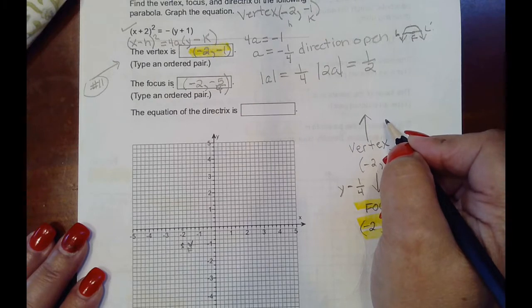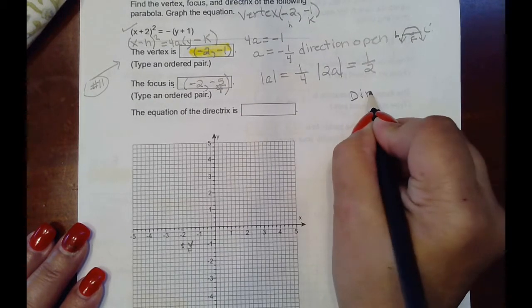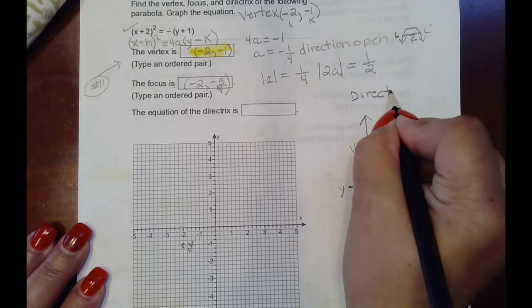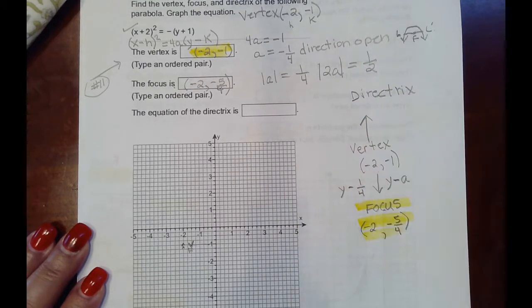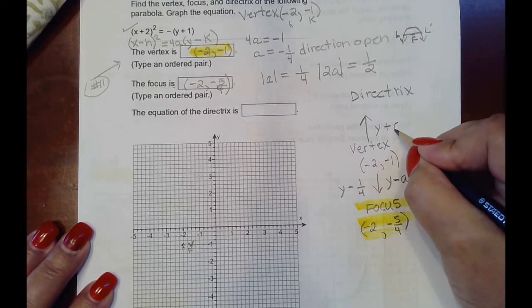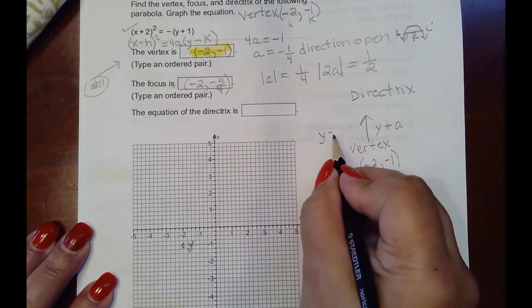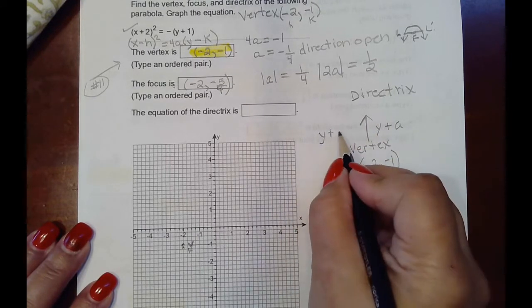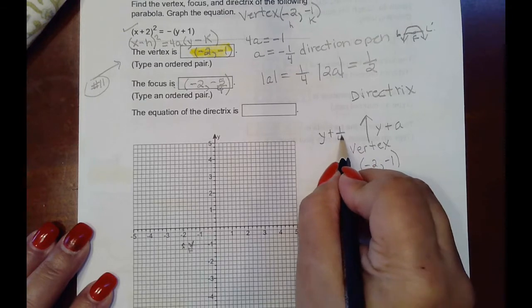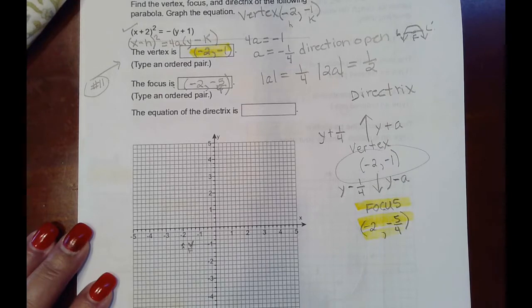The directrix is separated by a distance of a when you're coming from the vertex. So it's going to be the y value plus a distance of a. That distance is 1/4. So just the y value plus 1/4. And this is the y value that we're basing it off of.